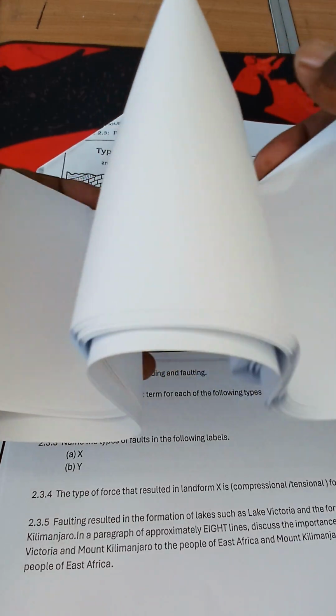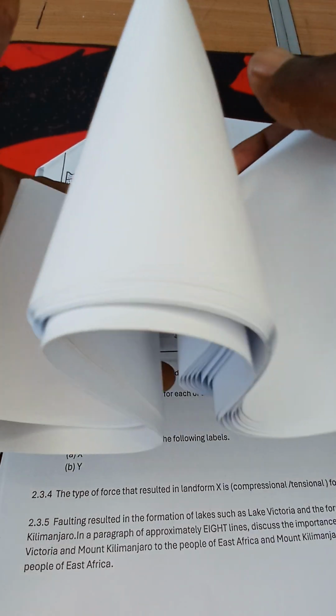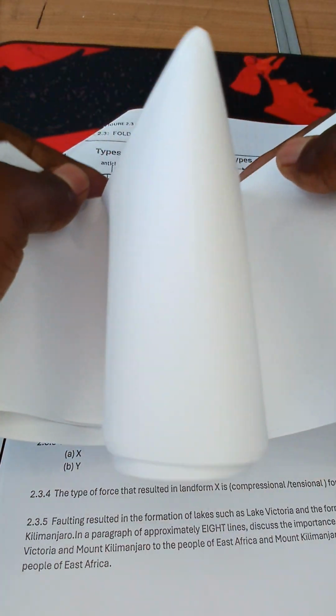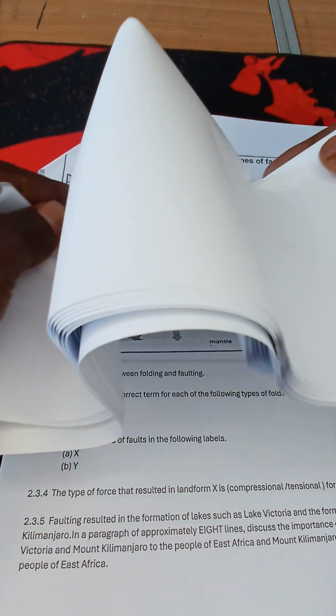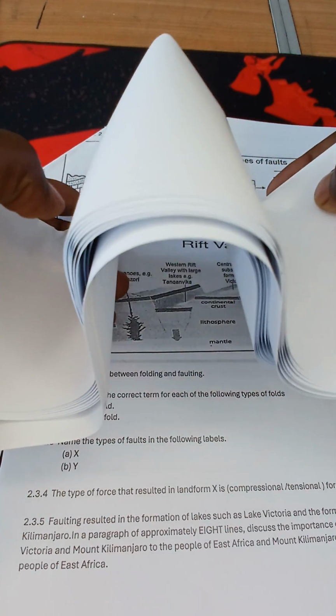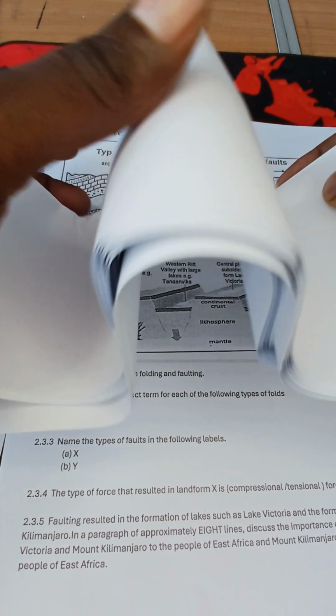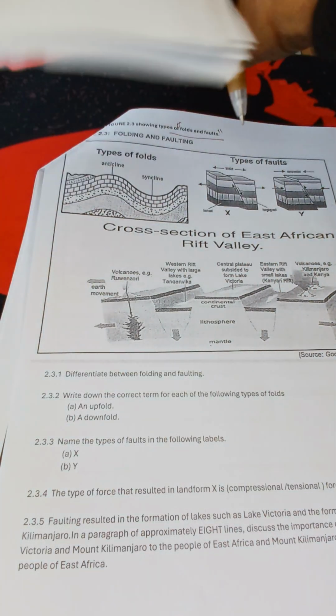This is the bending of the rocks under the force of compression. That's basically what I'm talking about. That's what we refer to as folding. That's what folding is all about. You can see the way I'm pressing from both sides, which is under the force of compression, moving towards each other. This is what results in the syncline and anticline. Then what else do we have?